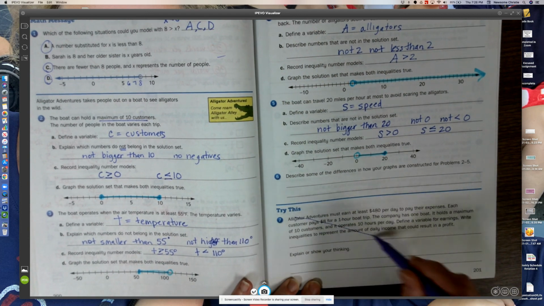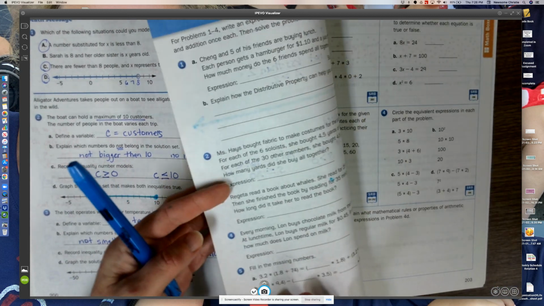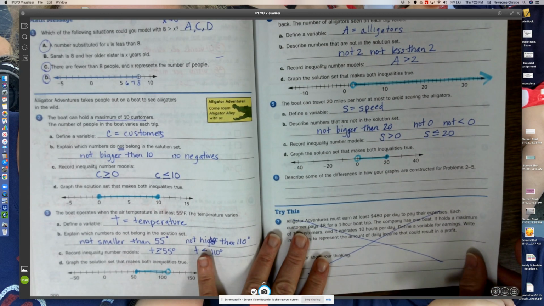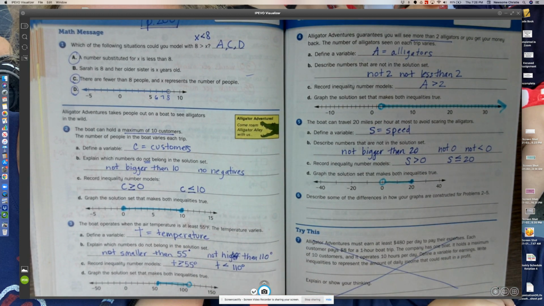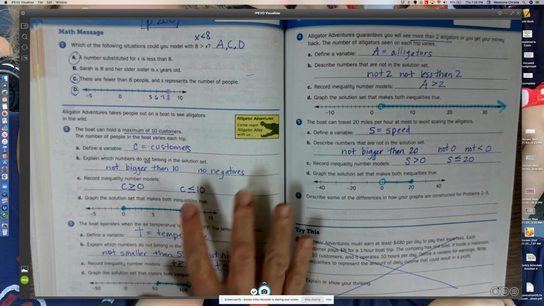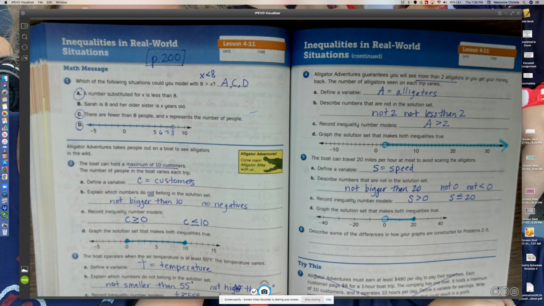You do not have to worry about the try this. I'm not going to ask you to do that with me today. And that's all. So if you work those 2 pages, take some pictures of them with your camera, and then submit them in Canvas, you will have finished today's inequalities in the real world.